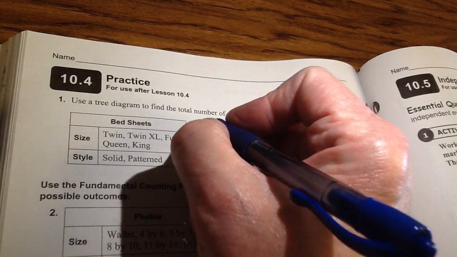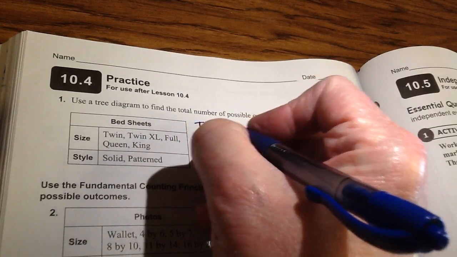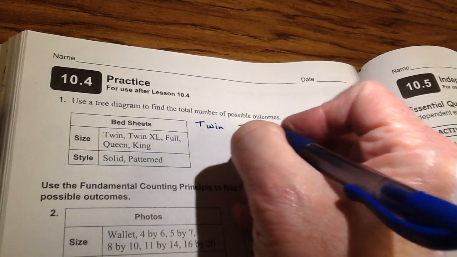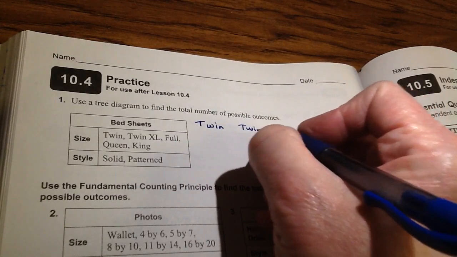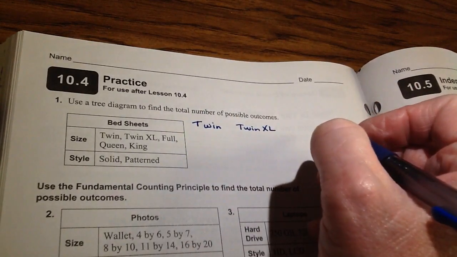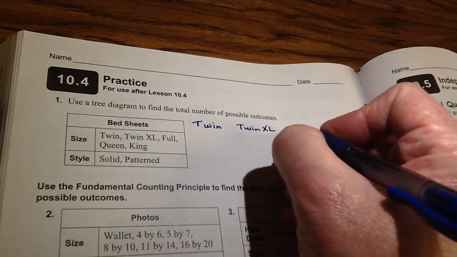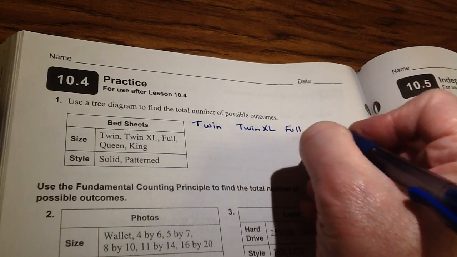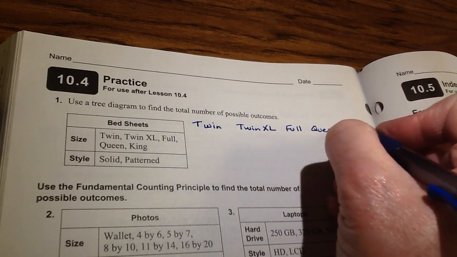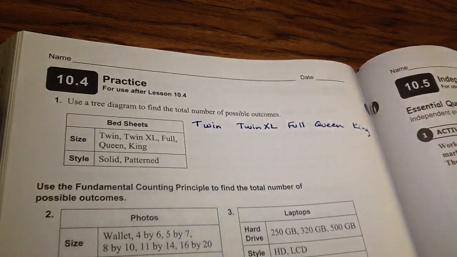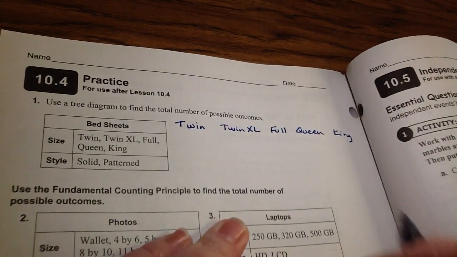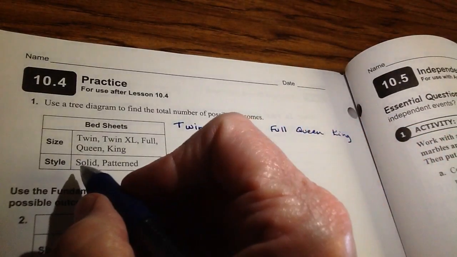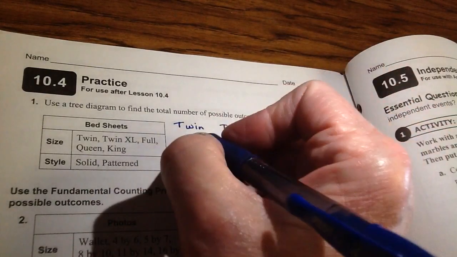If you had twin, then you had twin XL, then you have full, queen, and king. Each one of these has the style choice of solid or patterned.